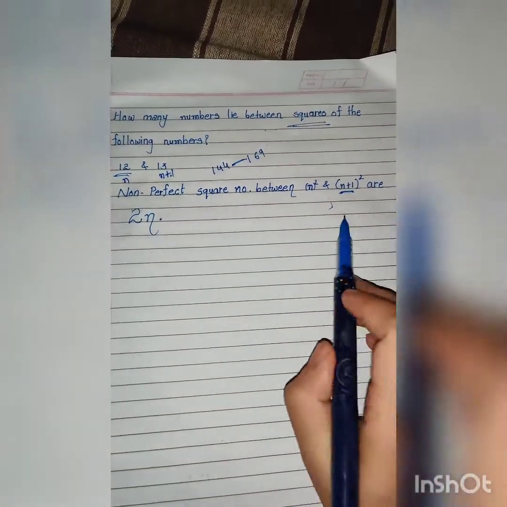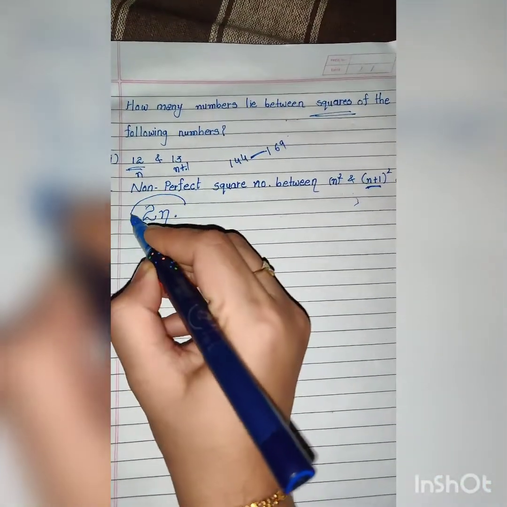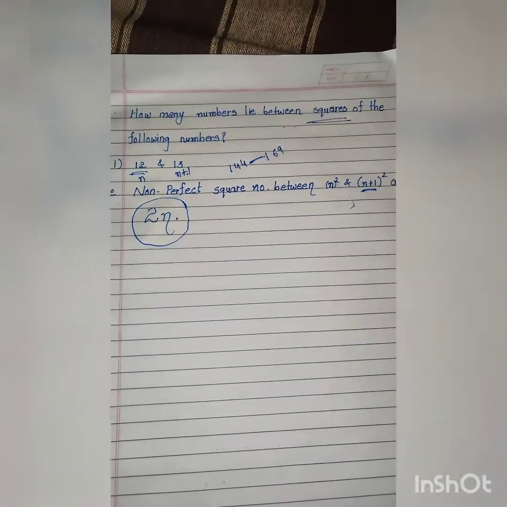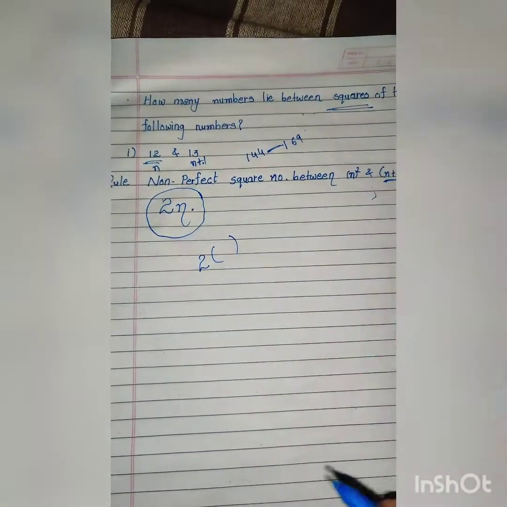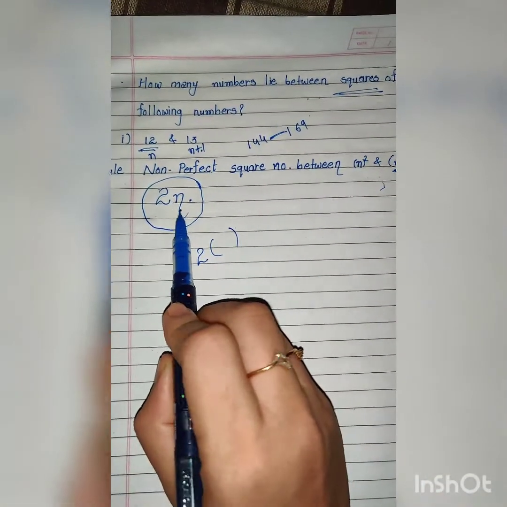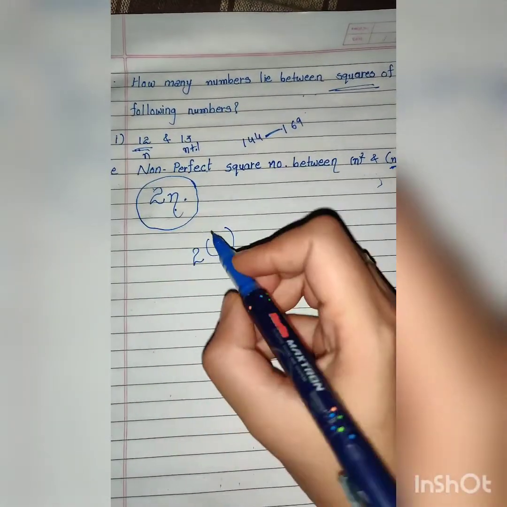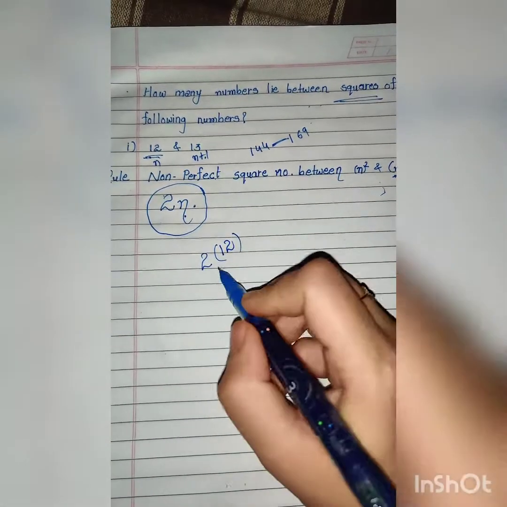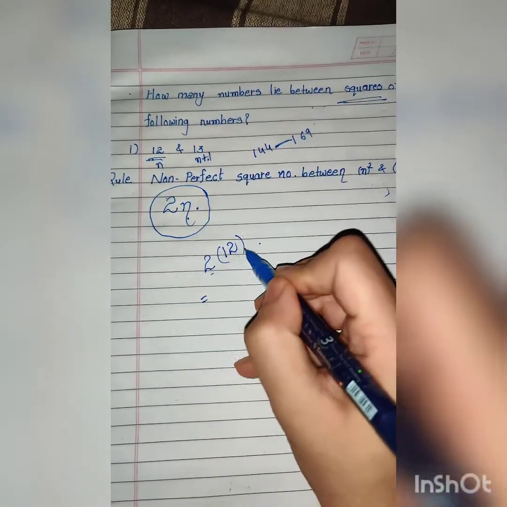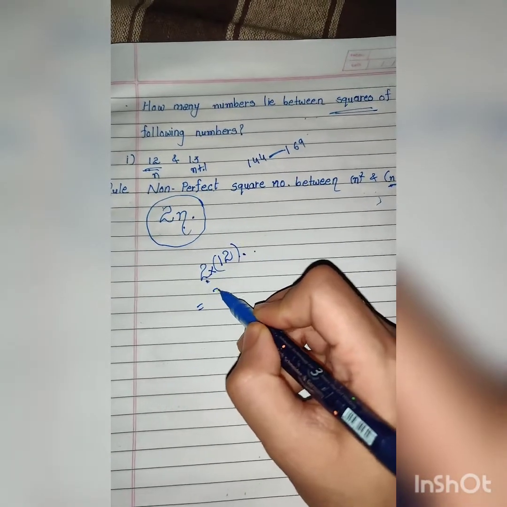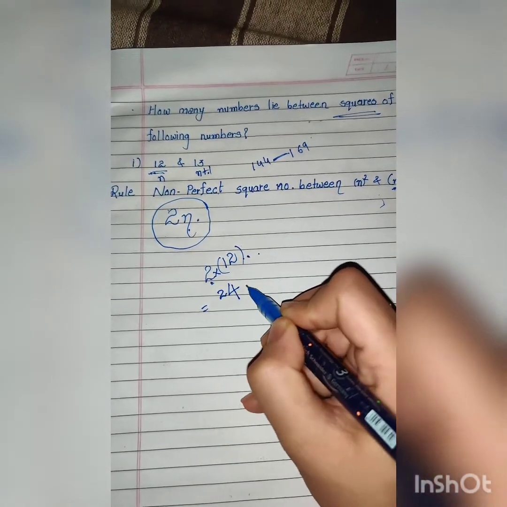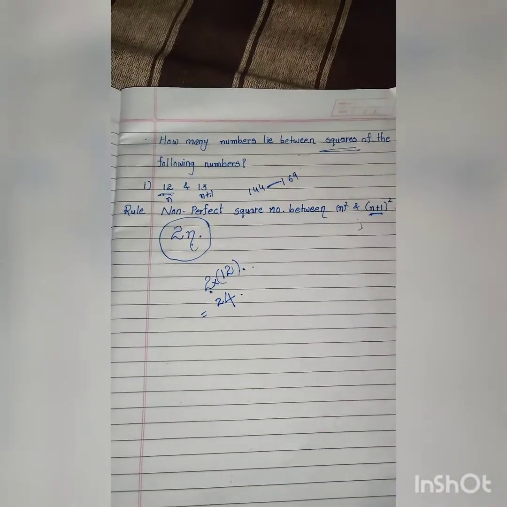Is that clear? And 2n. So this will give you your answer 2n. So 2, and instead of n you will put the value of n. So what is n here? 12. So you will put 12. Now solve them. What is the operation between them? Multiplication. So 2 12s are 24. How many will be there? 24. Understood up to here?